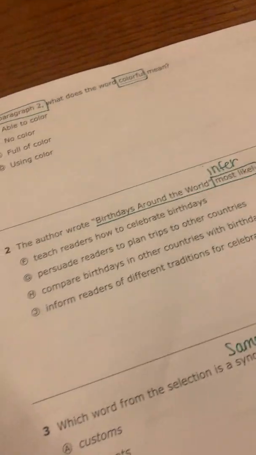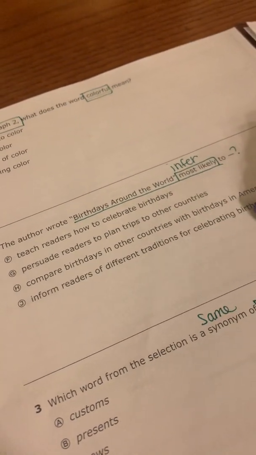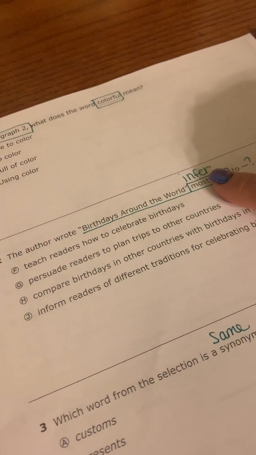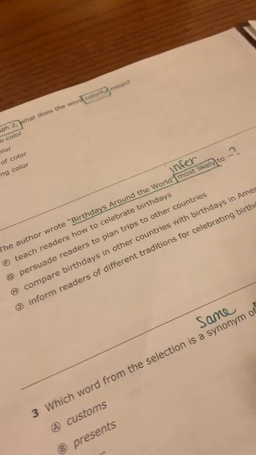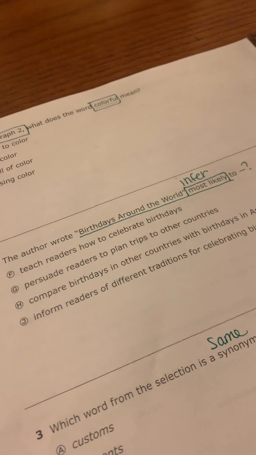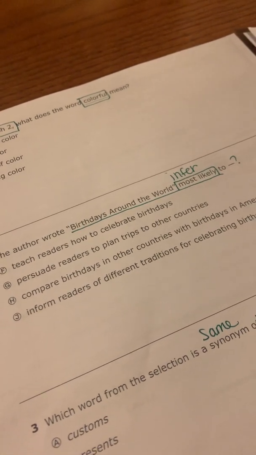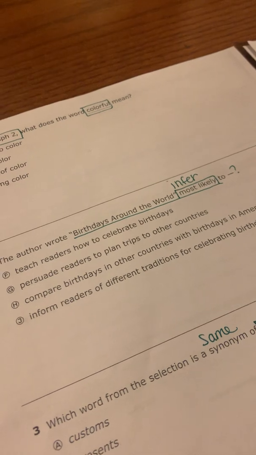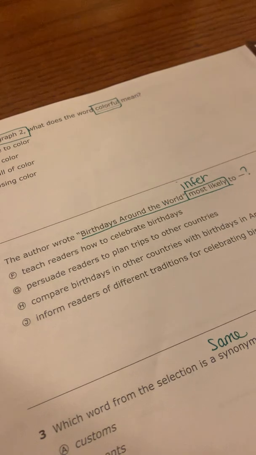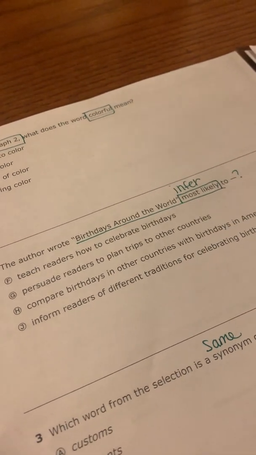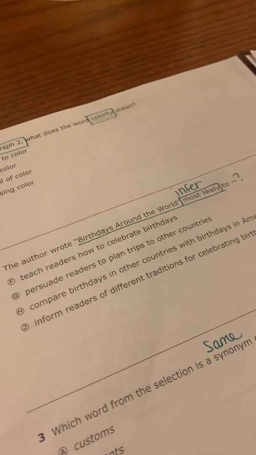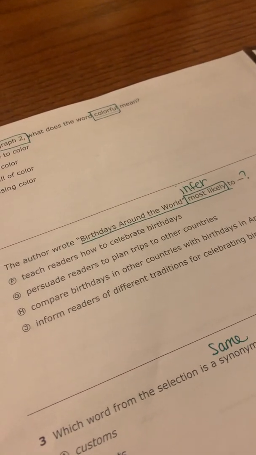For number 2, it says the author wrote birthdays around the world, most likely to what? So we have to make an inference anytime that it says most likely. And that's where we use the information in the text plus what we already know in our heads and our brains. And we come up with an idea. It's basically an author's purpose question. Why did the author write this? They don't directly tell you, but they give you tons of clues in the text, okay? So for that one, we have to read the whole text, so I can't really code anything in the text.